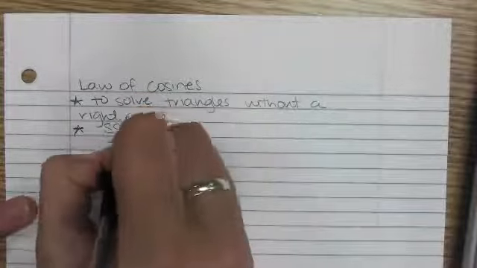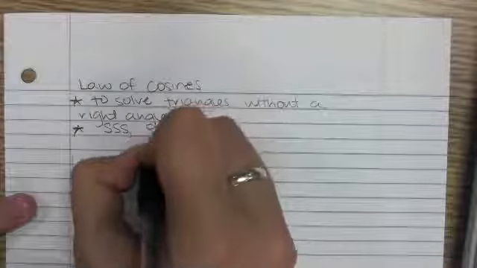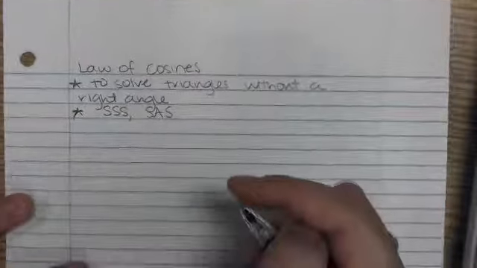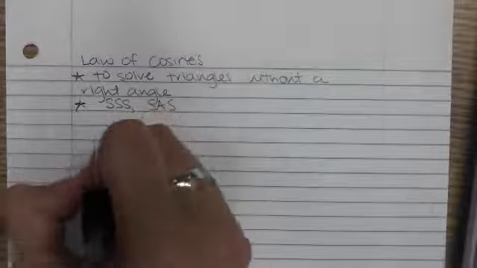And for the law of cosines, we're going to use this if we are given three sides of the triangle, or if we are given two sides of a triangle with an angle in between them. So those are the situations that we are looking for to know that we are doing a law of cosines problem. So again, I'm going to go ahead and draw my triangle.